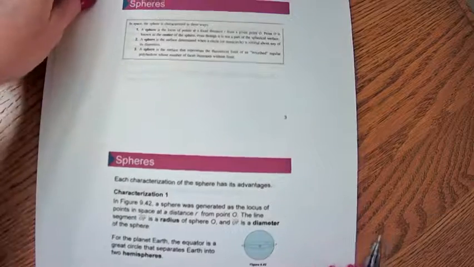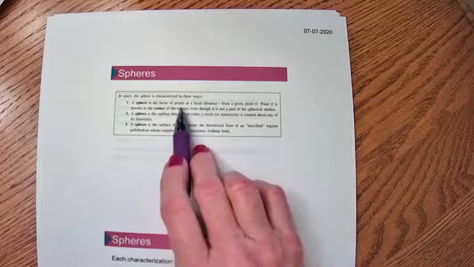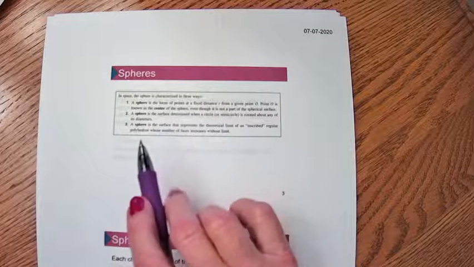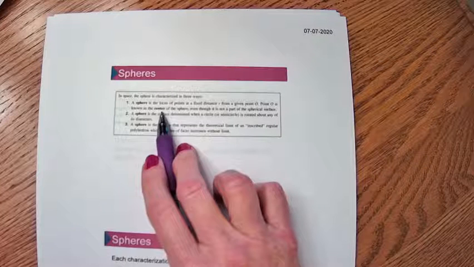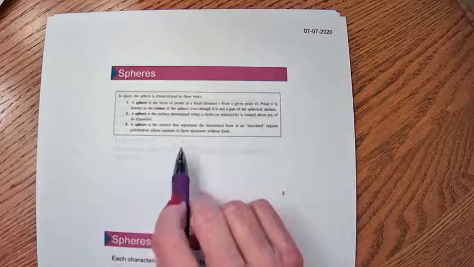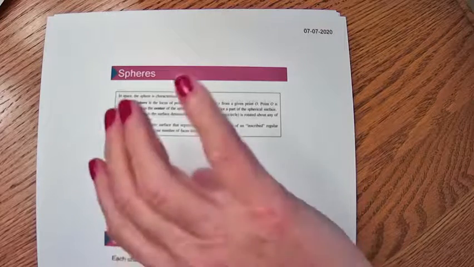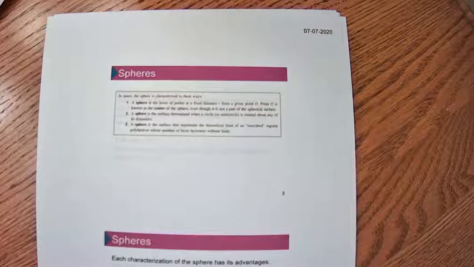And there are a few different definitions of a sphere. Most people know what a sphere would look like, but it's the locus of all points that are distant from the center, R, and that R is the radius, and so spheres do have centers. A sphere could also be a surface that's determined when a circle or a semicircle is rotated in all directions.